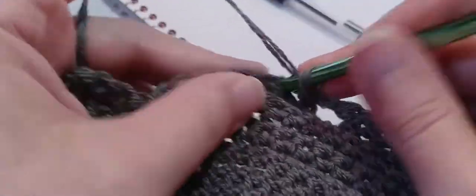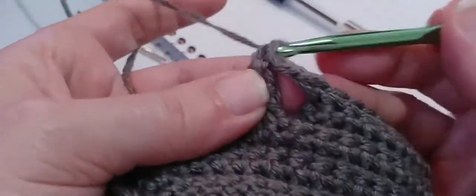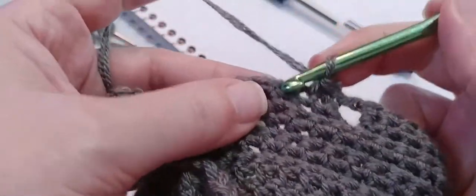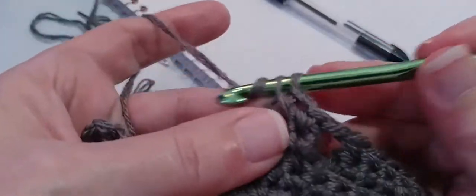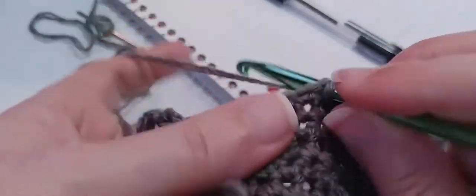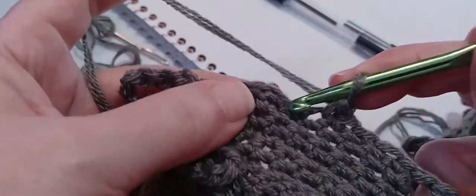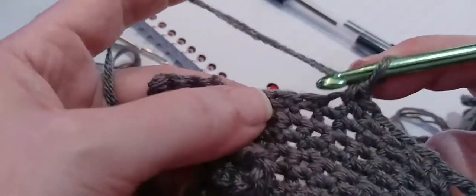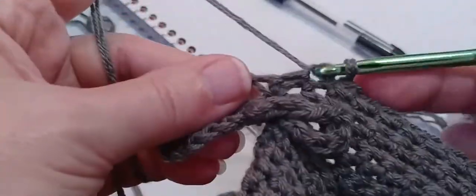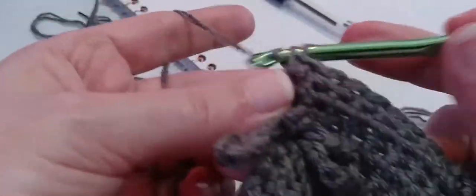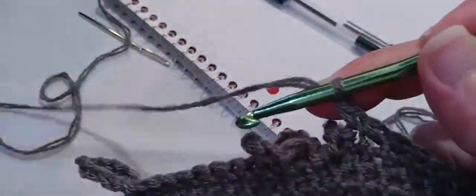1, 2, 3, 4, 5, 6, 7, 8, 9 single crochets. Okay, we're almost done with this row.